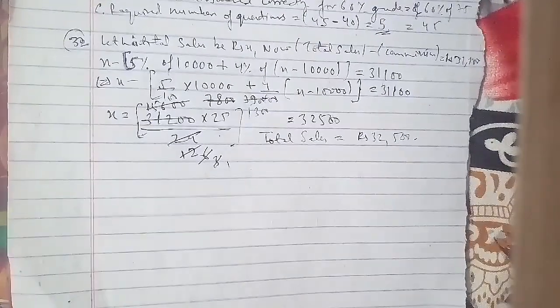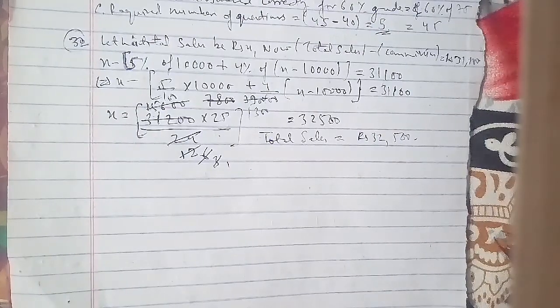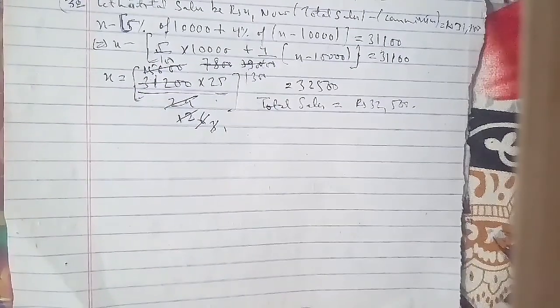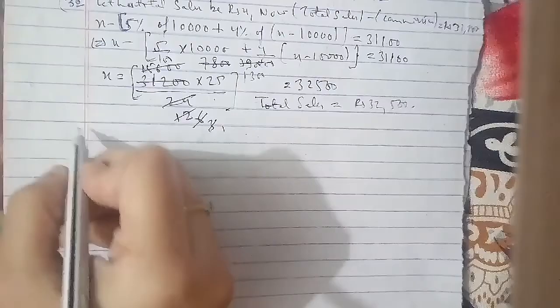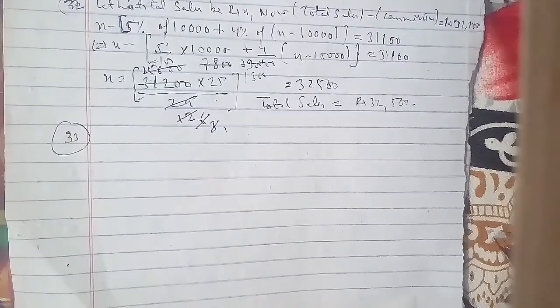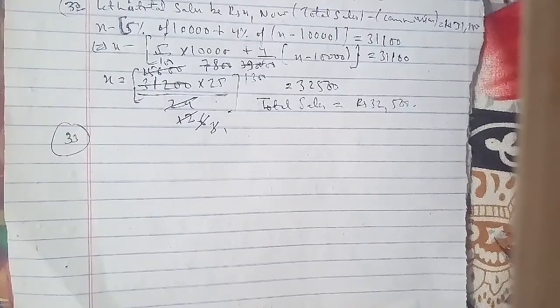Raman's salary was decreased by 50% and subsequently increased by 50%.